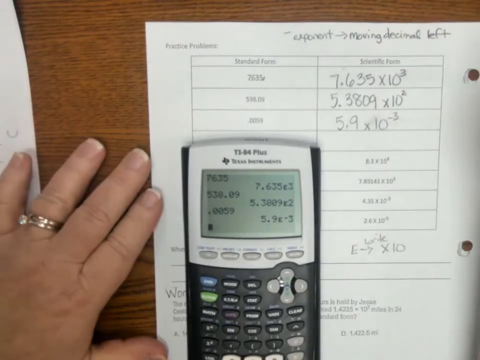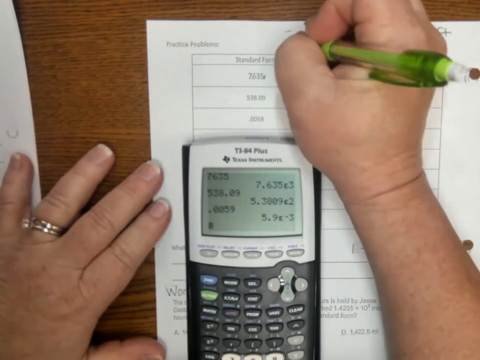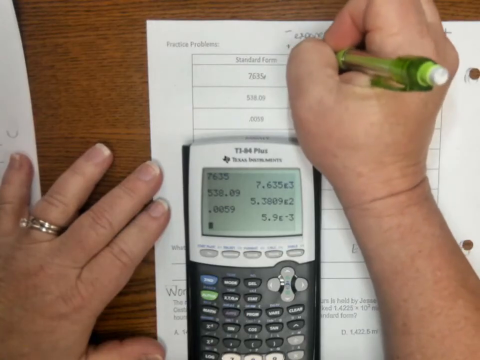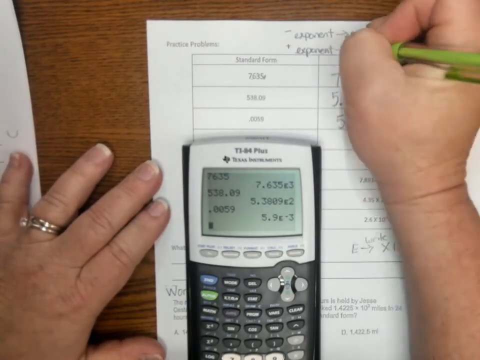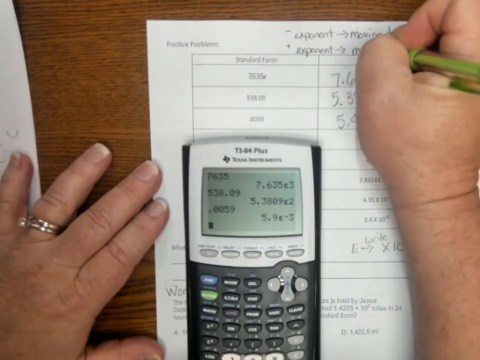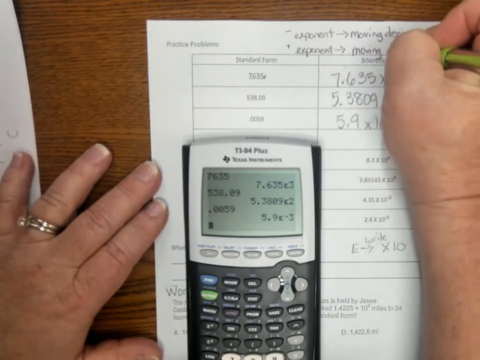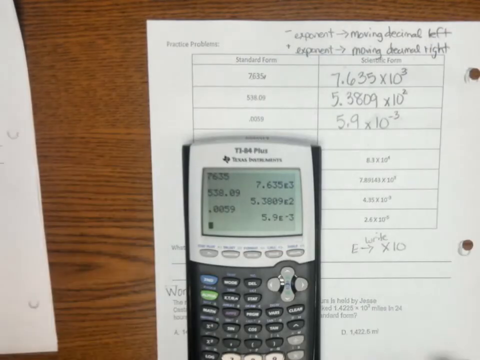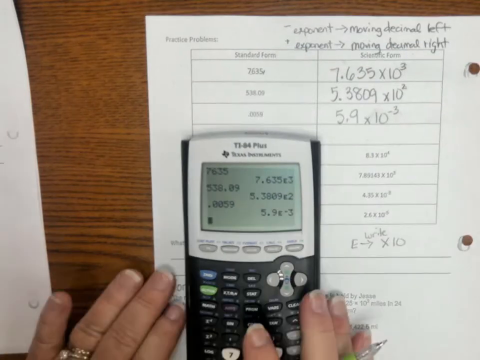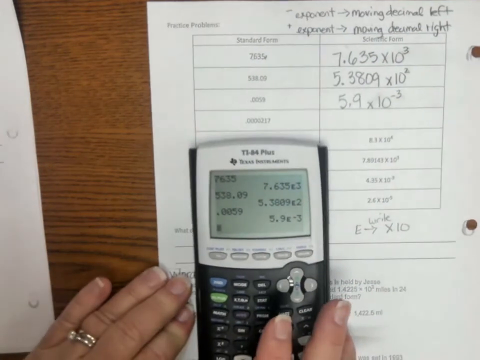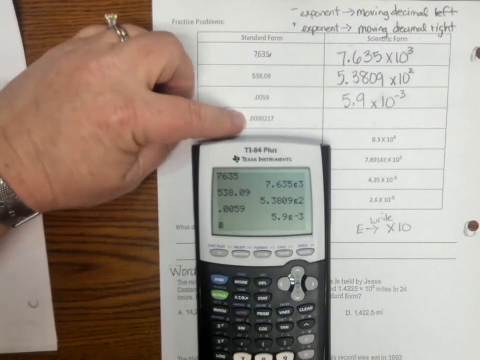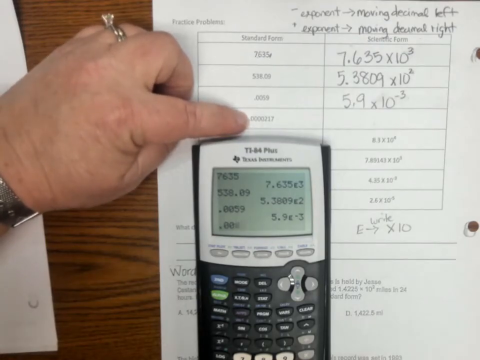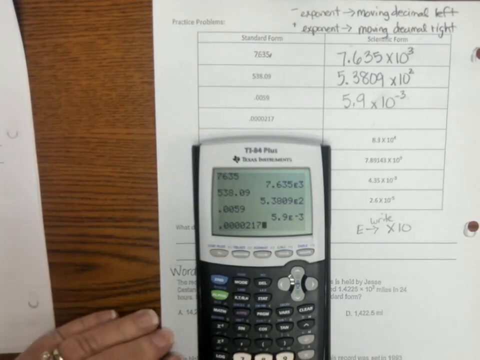All right. Then, if we have a positive exponent, you are moving the decimal to the right, however many times the number of times the exponent says, okay? So let's do the last one in this form. We have 0.0000217, and we hit enter.